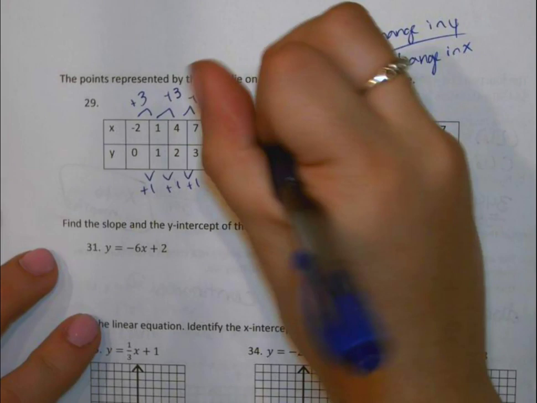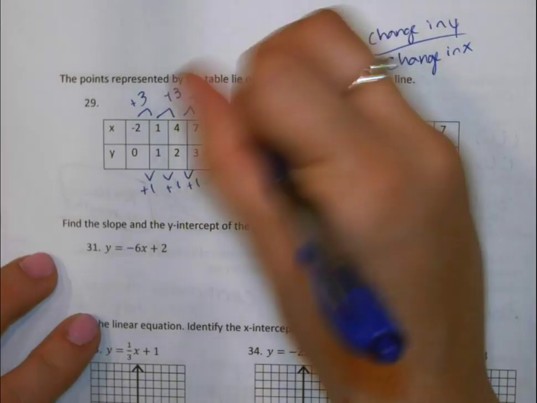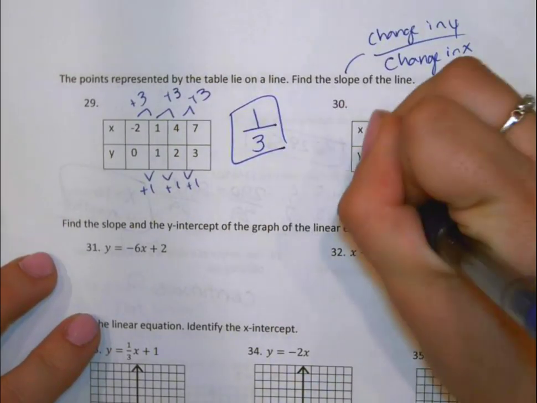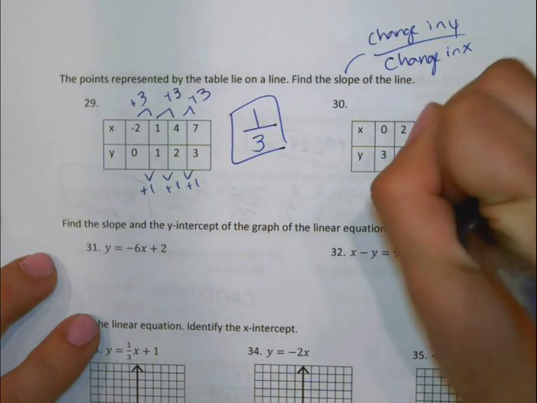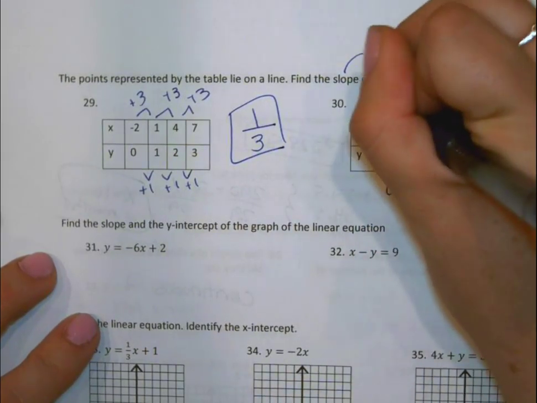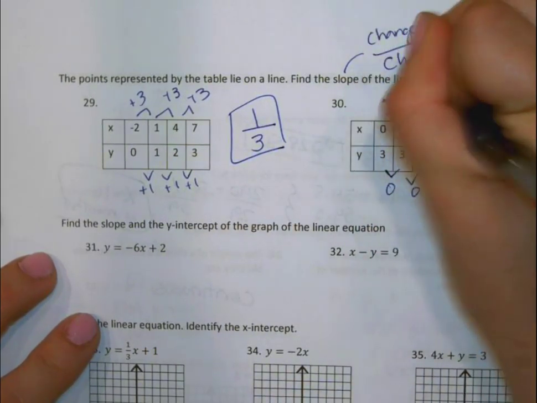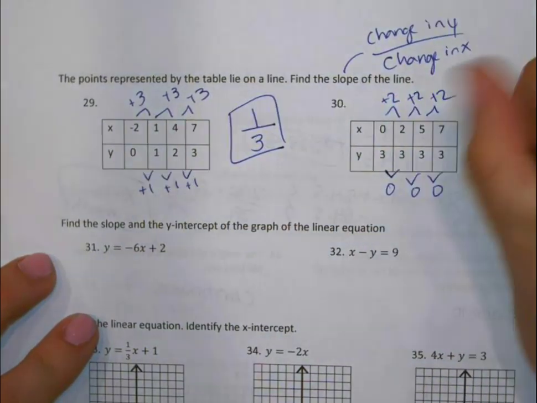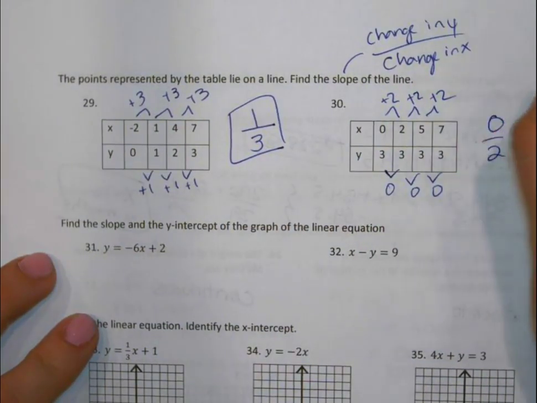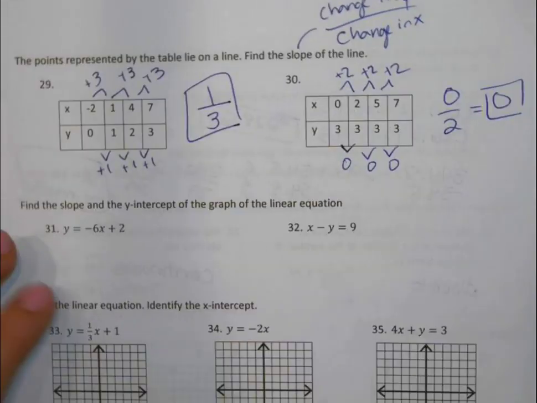So my change in y was 1, my change in x was 3. Same thing over here, my change in y is 0. My change in x is adding 2. So I have 0 over 2, which simplifies to just 0.